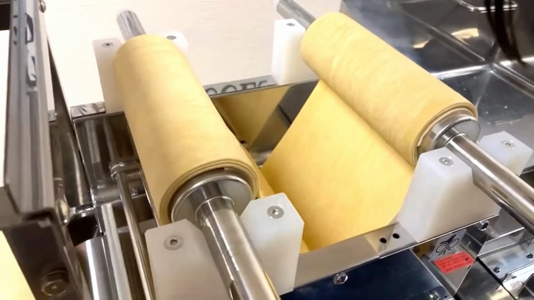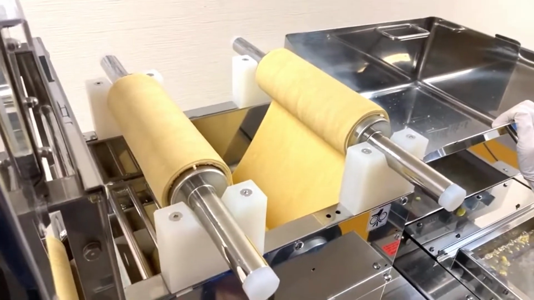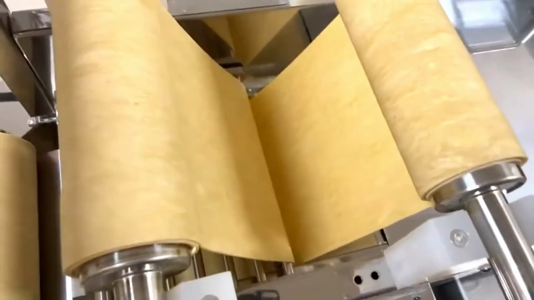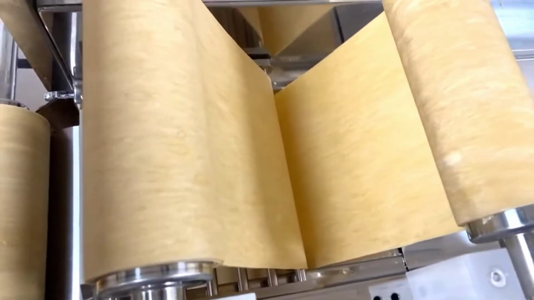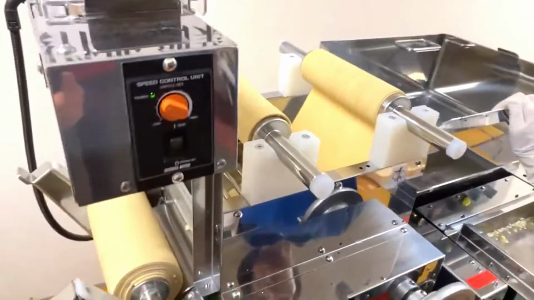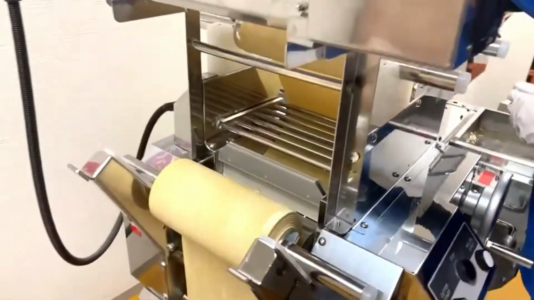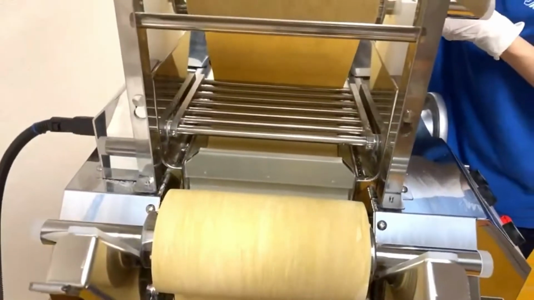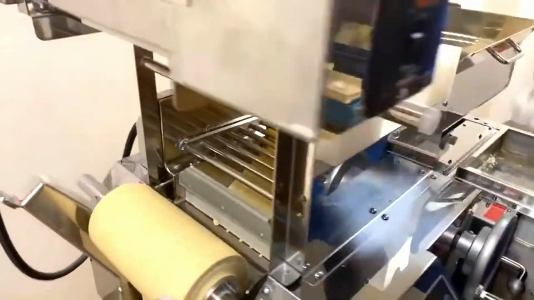And yeah, it looks slow and it's actually very slow, and we are going pretty slow on purpose, because we want to apply really good pressure to the dough in this process, so that the gluten gets developed properly.